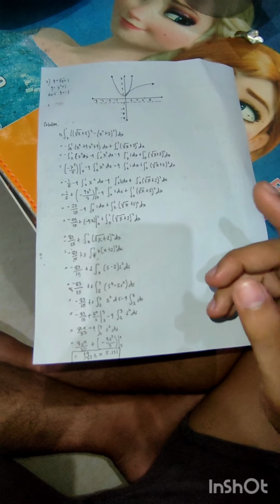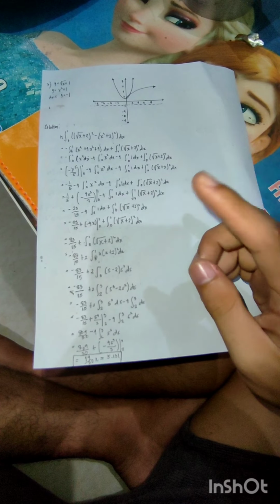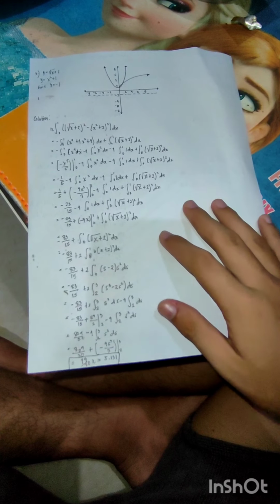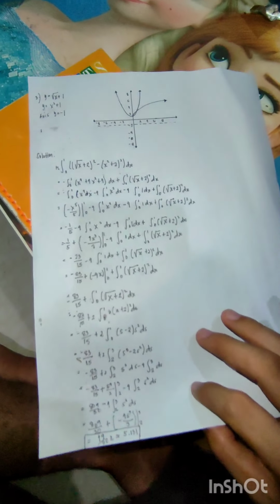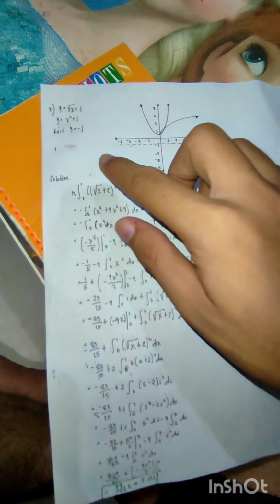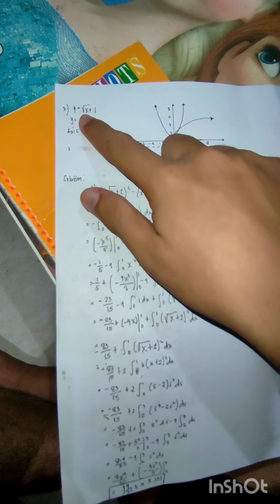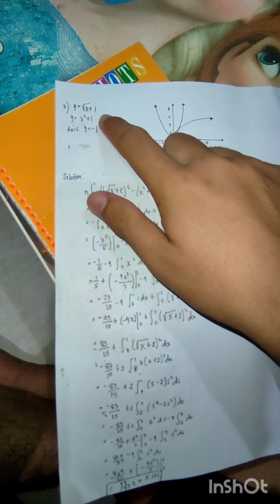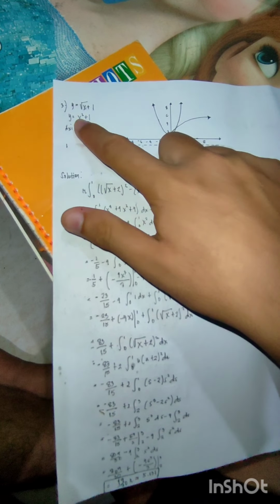This is the last one, which is number 3. So y equals x times the square root of x plus 1 and y equals x squared plus 1. The axis is y equals -1. So this is the graph.